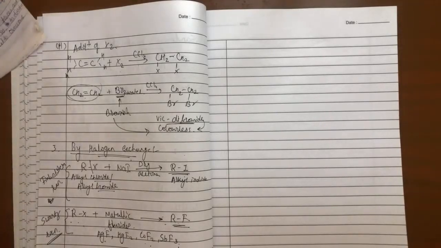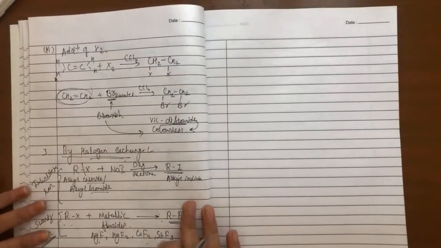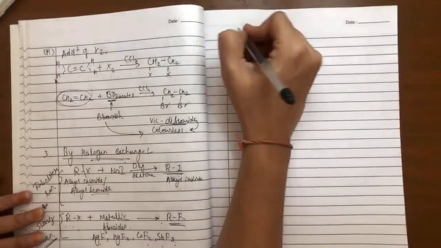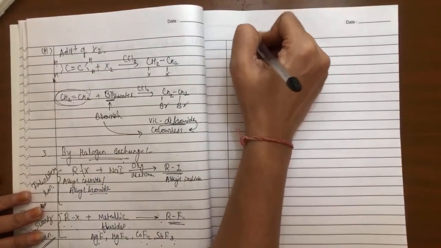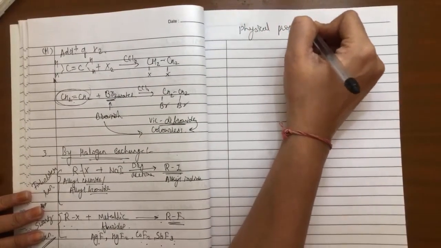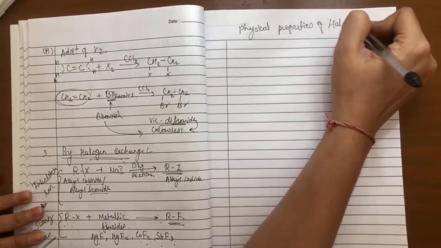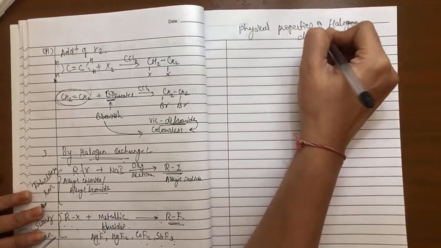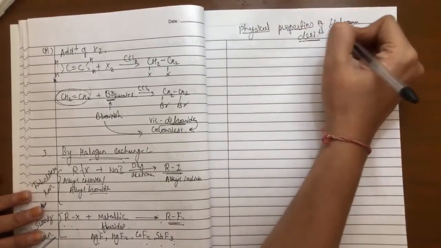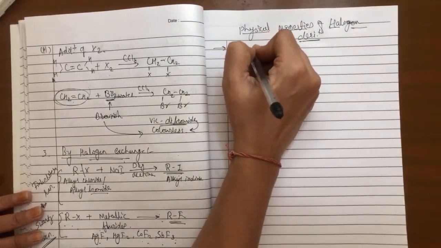So physical properties, first we will of course see how they look like. So these are colorless compounds. Physical properties of halogen derivatives. So these are colorless compounds when they are pure.